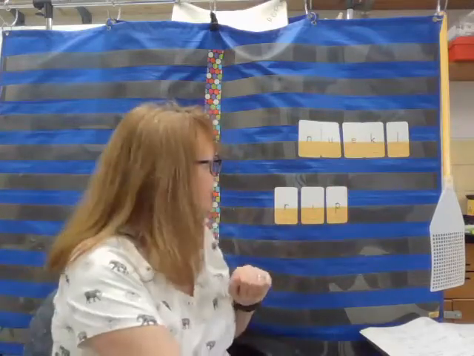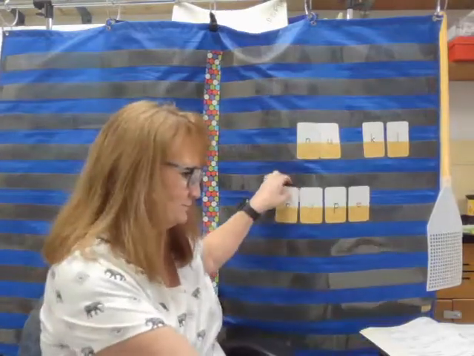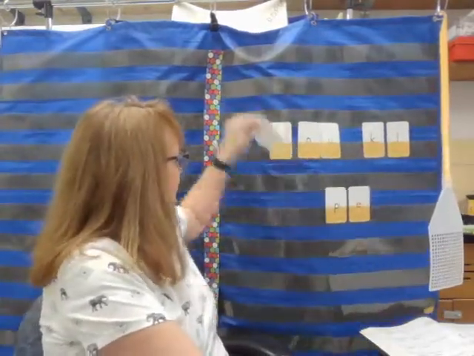Now, what if I want to change that short I to a long I and make ripe? Ripe. Yep. Silent E on the end will do the trick. Now I just changed rip to ripe.